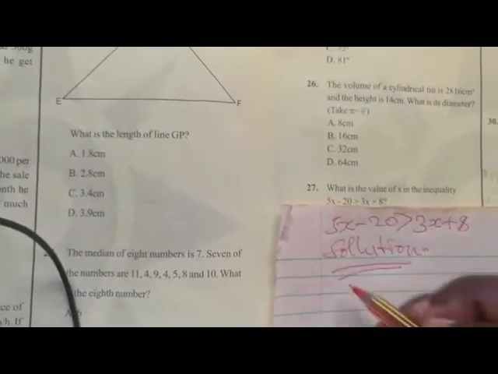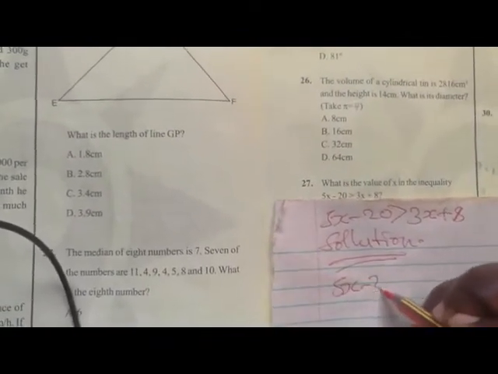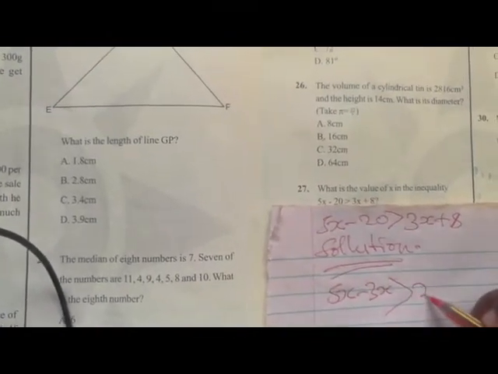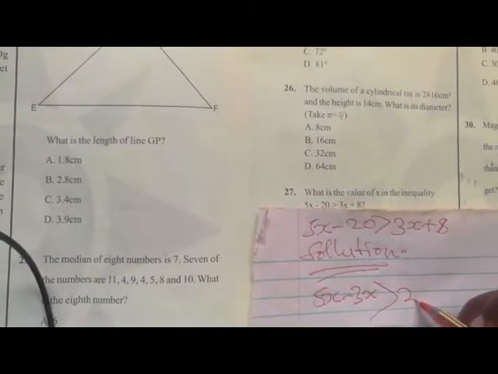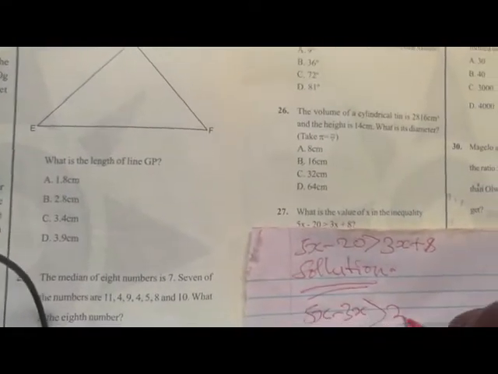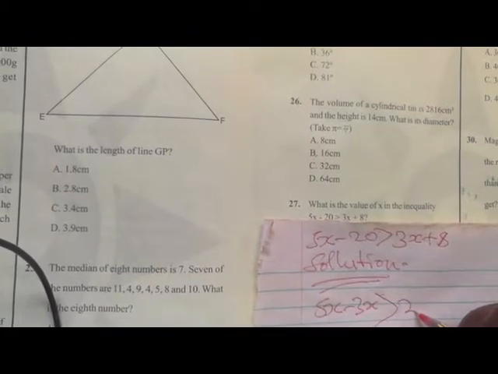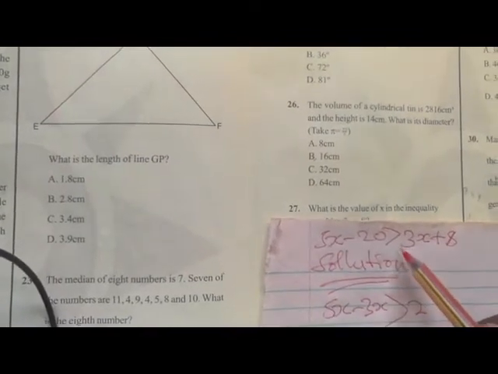Solution. If 5x minus 20 is greater than 3x plus 8. Here we are going to collect the like terms, because we have 3x here and on the other side we also have 3x.